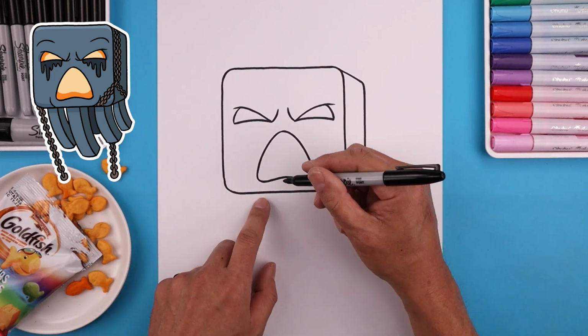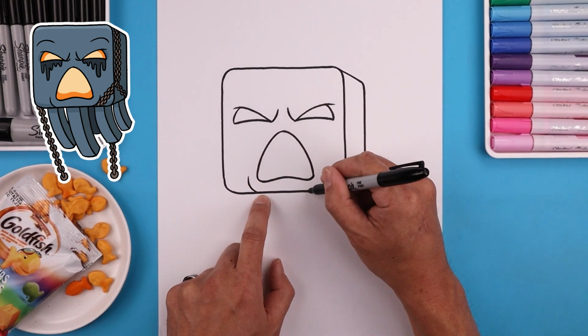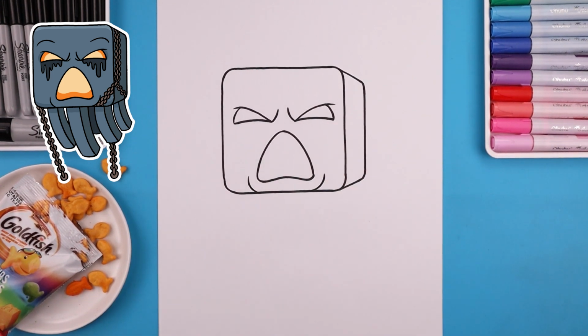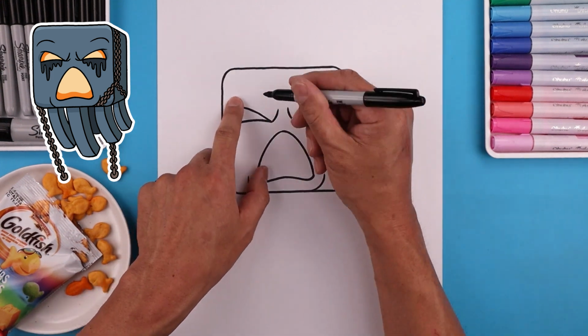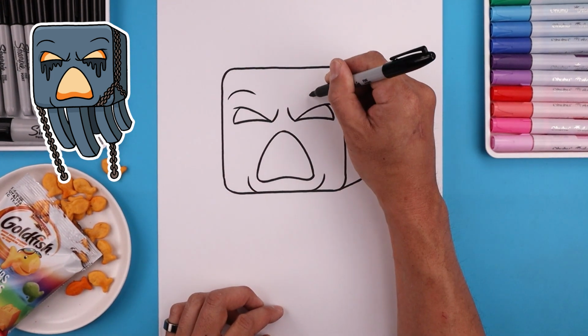Let's add a fold across the bottom corners of the mouth. Starting from the bottom of the head, we're going to bend this out and then up. Do the same thing on the right. Let's go back up to the top and enhance the brow. We're going to start on the outside, we're going to bend this up and then back down on the inside.